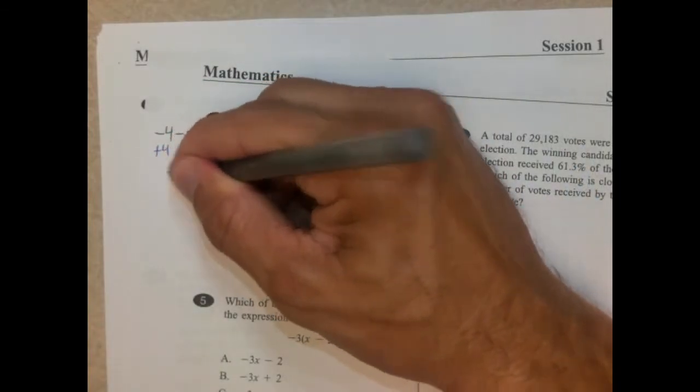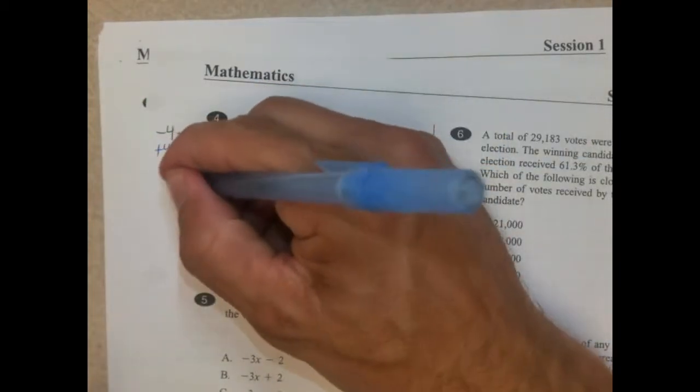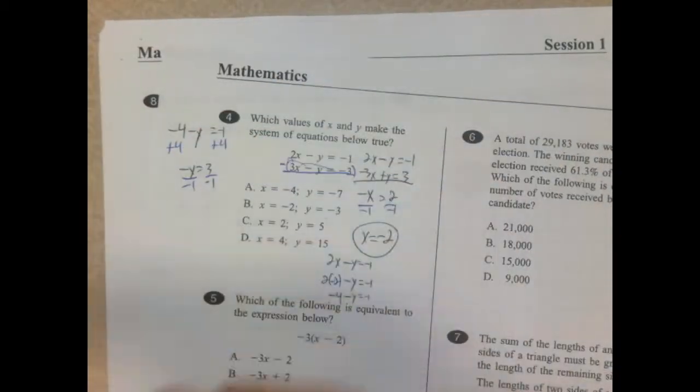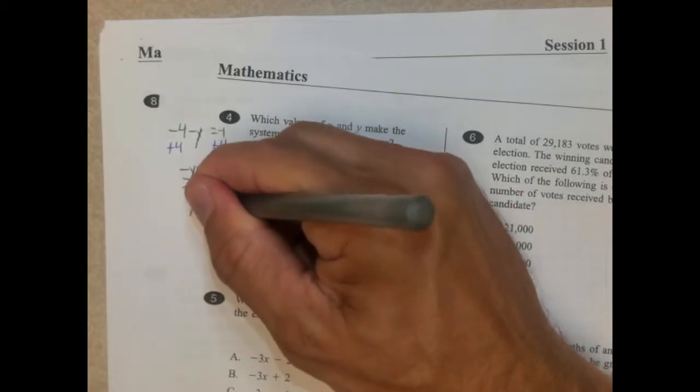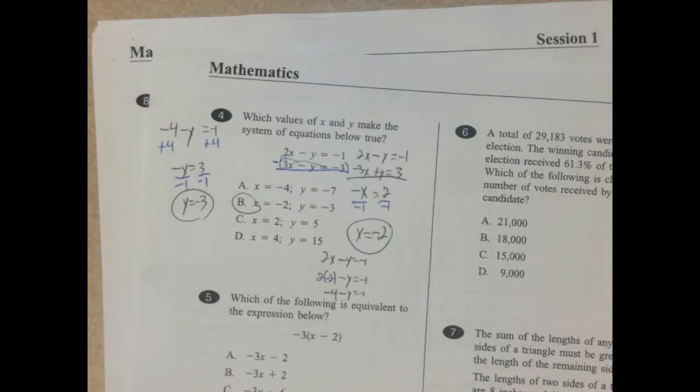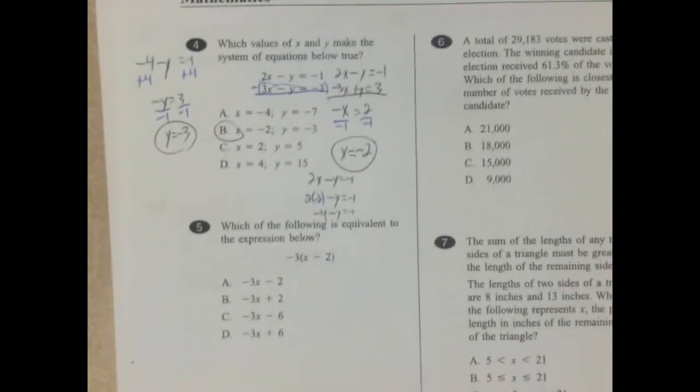We're going to add 4 to both sides. Negative y equals 3. Divide both sides by negative 1 because that's our coefficient. Oops, hold on. Put the minus sign there. And y equals negative 3. So yep, negative 2, negative 3. If you weren't sure, you could also plug them both in, but they both work.